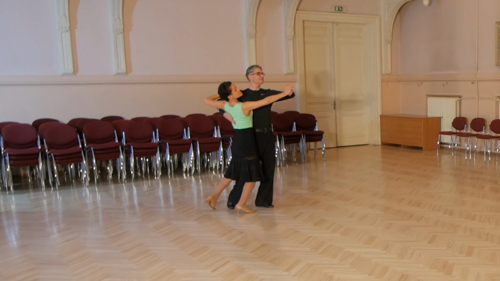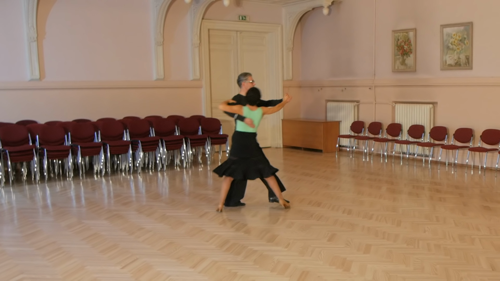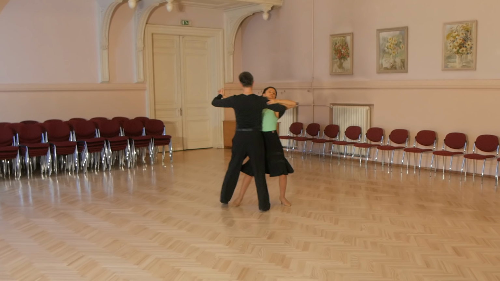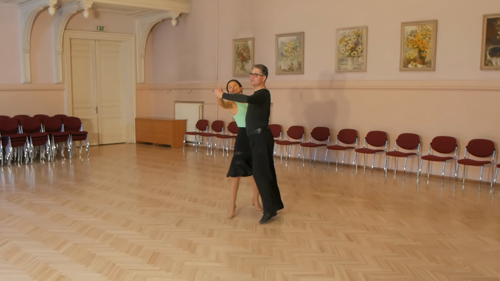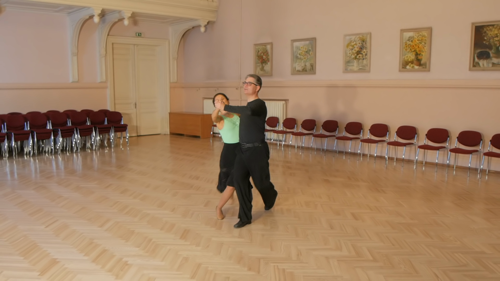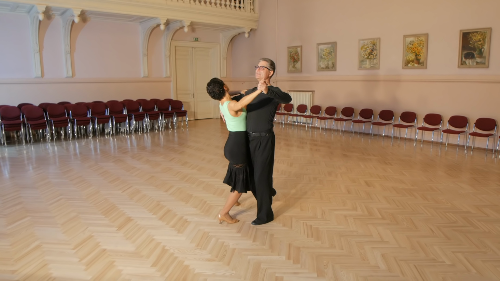Man steps. Man starts with right foot from promenade position, forward in promenade, forward, to side, back in CBMP, back, to side in promenade, forward in promenade, side, close, side and slightly forward.